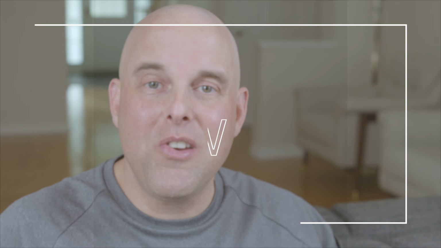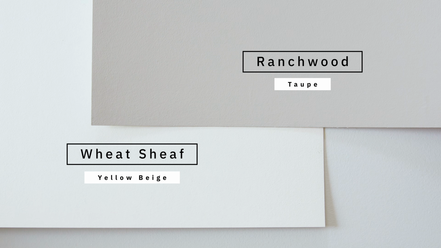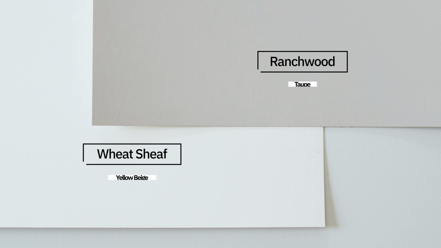Undertone number 2 are yellow beiges. So again, I selected 2 different yellow beiges to help give you an idea of what a yellow beige looks like. The first one is called Benjamin Moore Wheat Sheaf, and I'm going to compare it to a taupe called Ranchwood. Watch this. When you compare Ranchwood with Wheat Sheaf, you instantly see the yellow undertones in Wheat Sheaf.